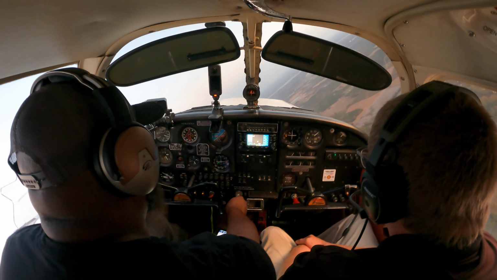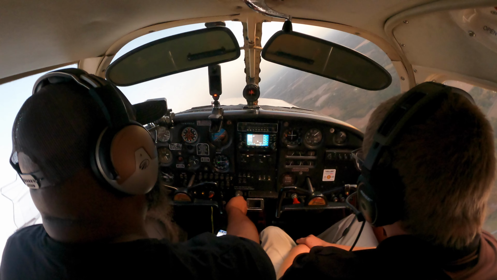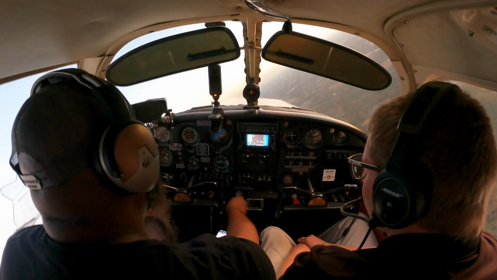See, look at that right steep turn. Amazing. I like it. No problems there. Not that left though. Not that left.